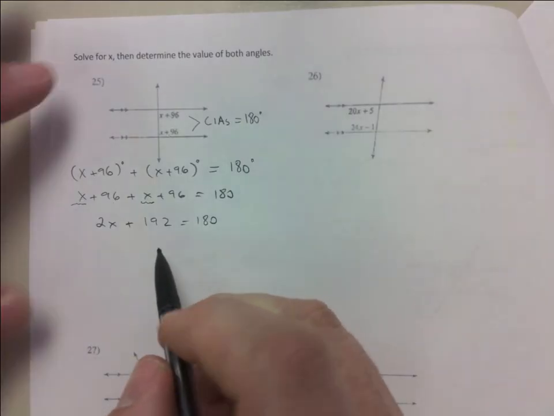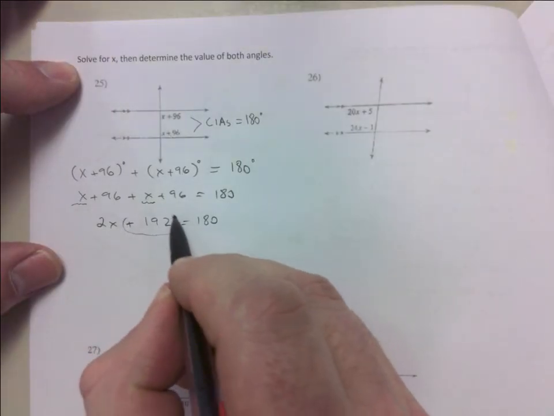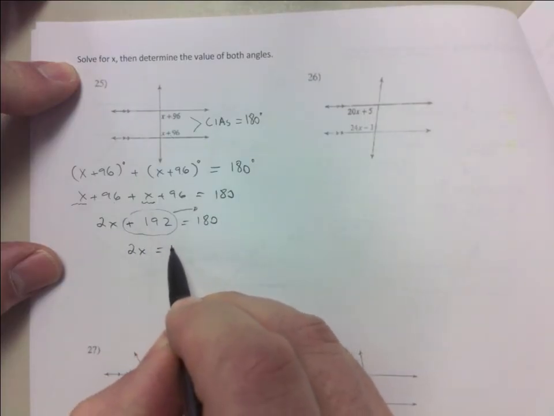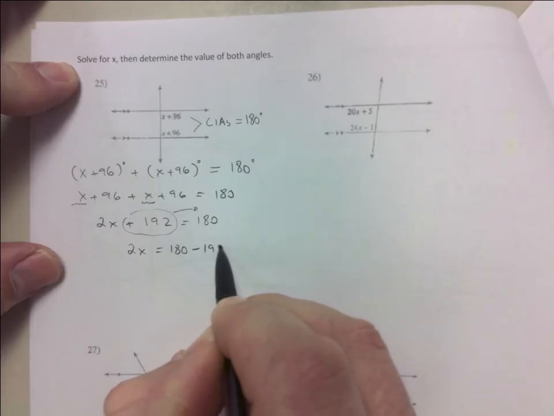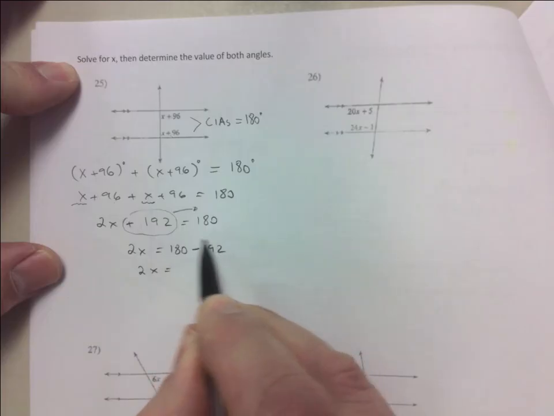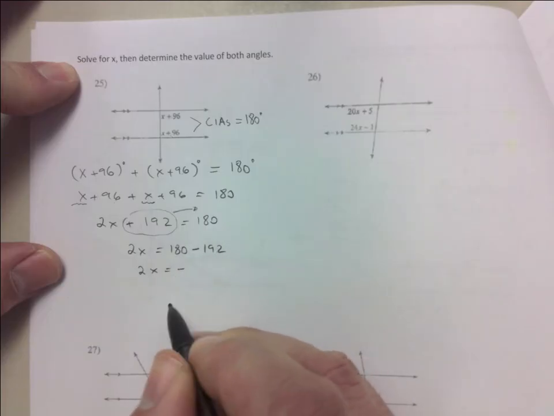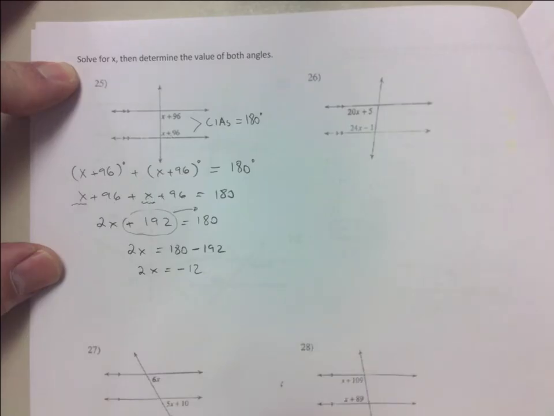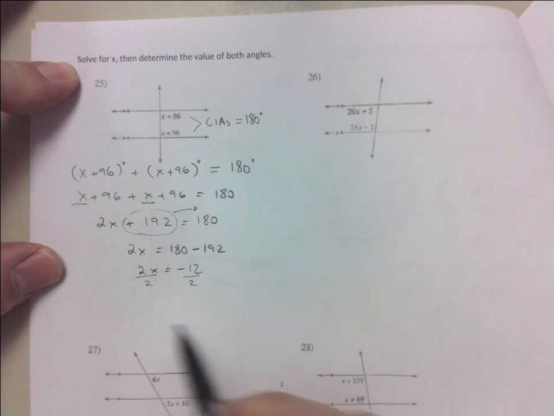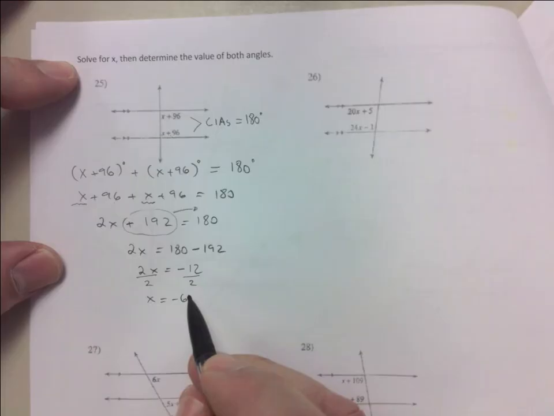So some algebra comes in here. I bring this term over to the other side. So it's 2x is equal to 180 minus 192. 2x is equal to negative 12. And then we divide both sides by 2. x is equal to negative 6. And that's degrees.